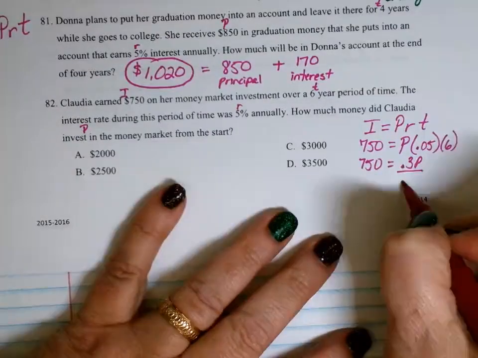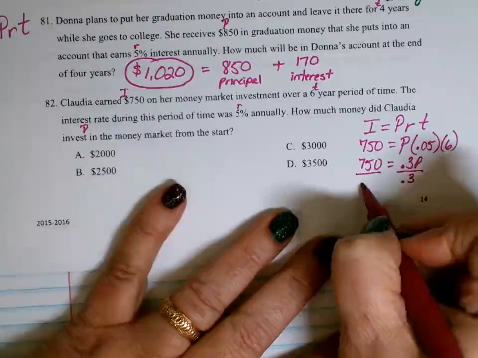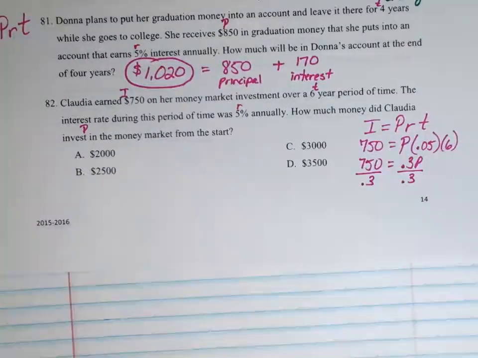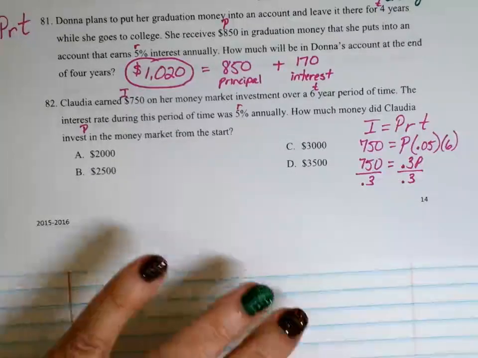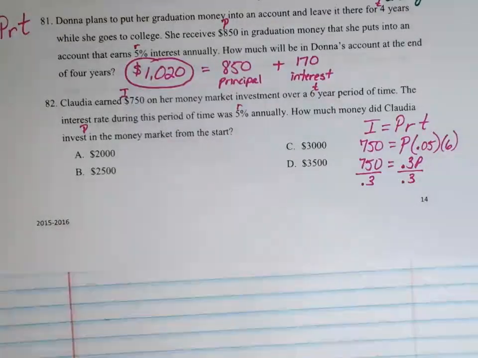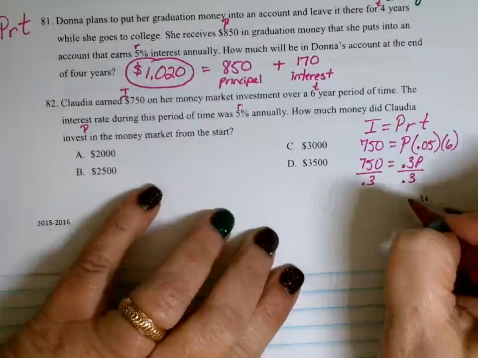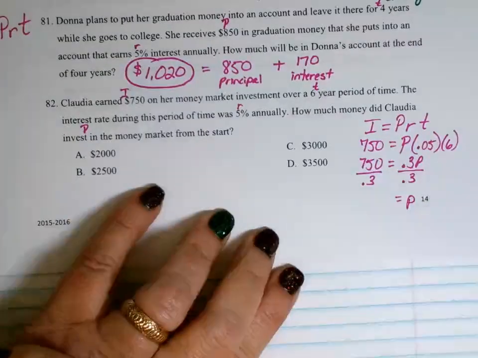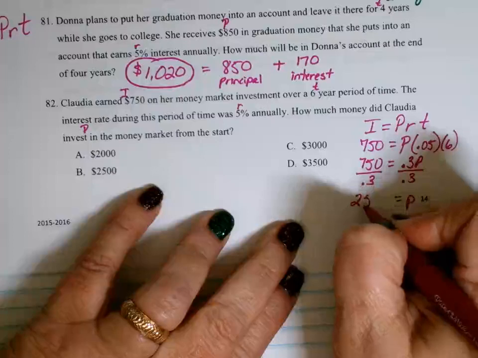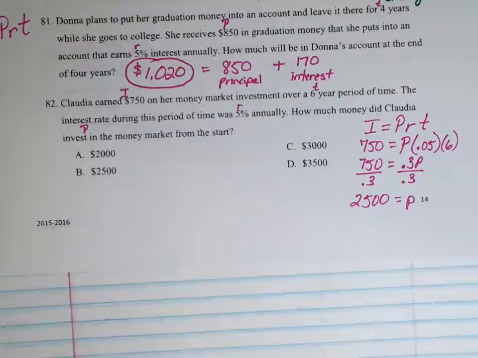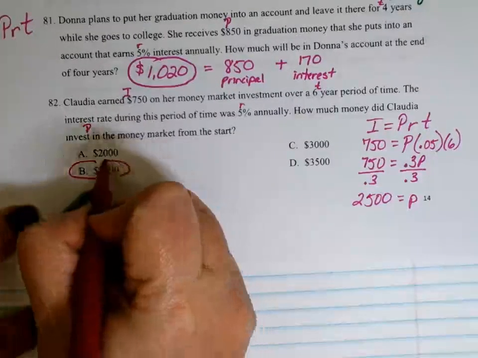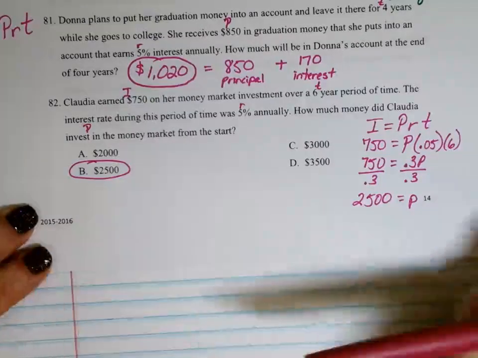I've got to divide by 0.3. 750 divided by 0.3. P equals what? 2,500. So my answer for number 82 is B. Okay?